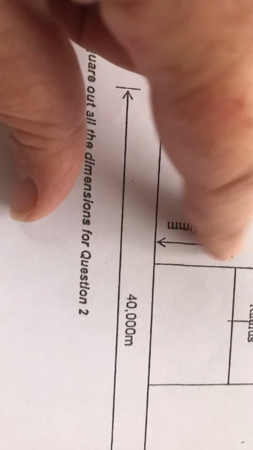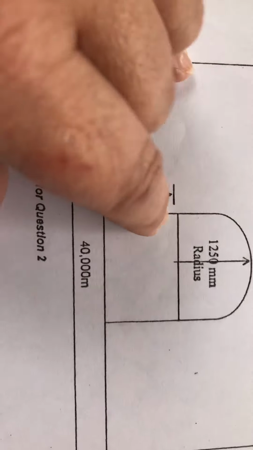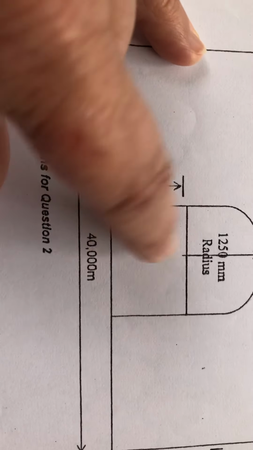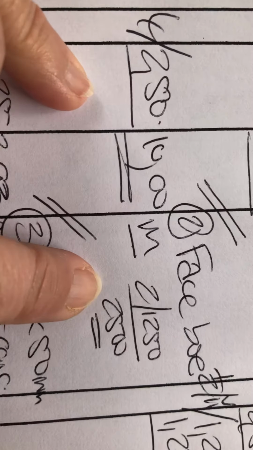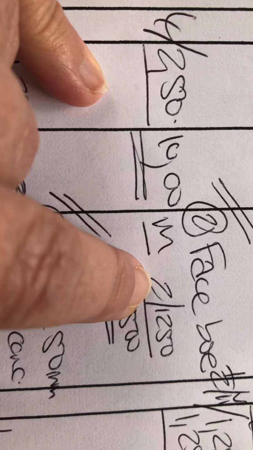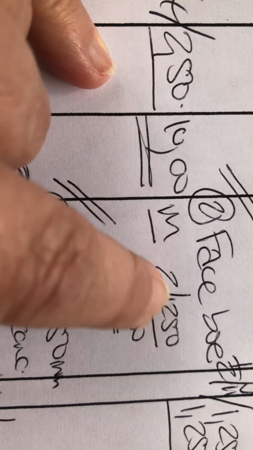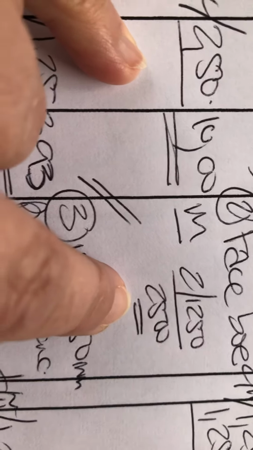We have 2,500, and just to check, because that dimension is not given on the plan, we need to check that, and that's where we get to references and side calculations. So we're going to quickly make a small side calculation of 2 times 1250, and that will equal 2,500.